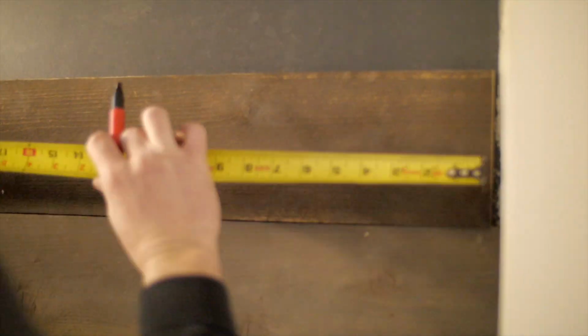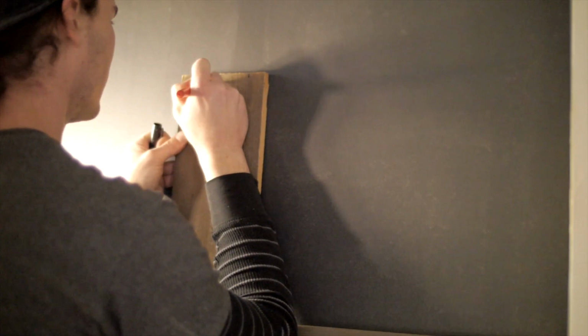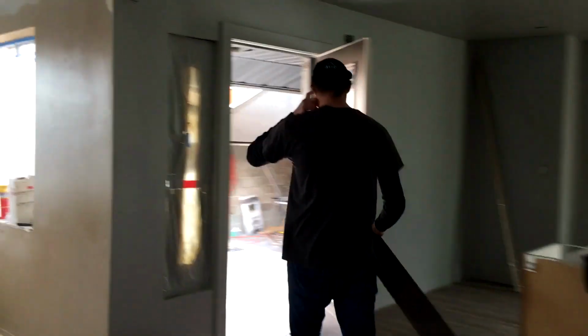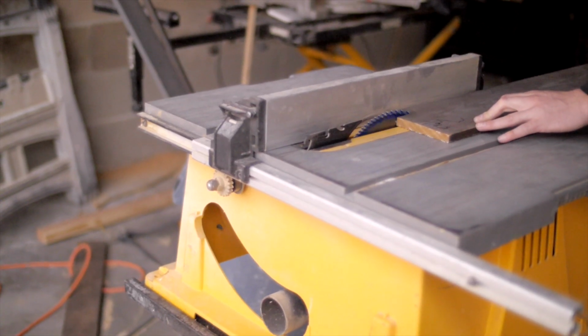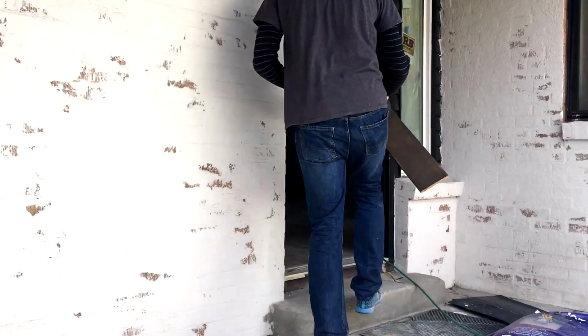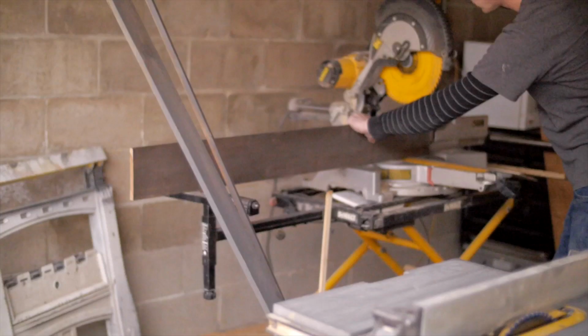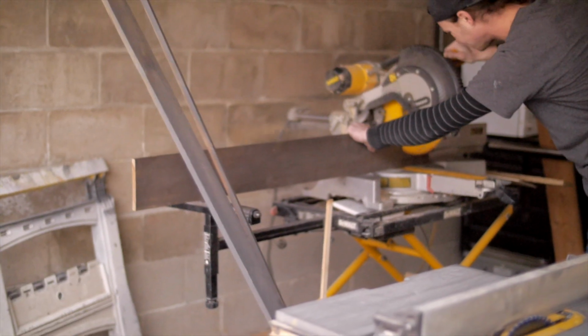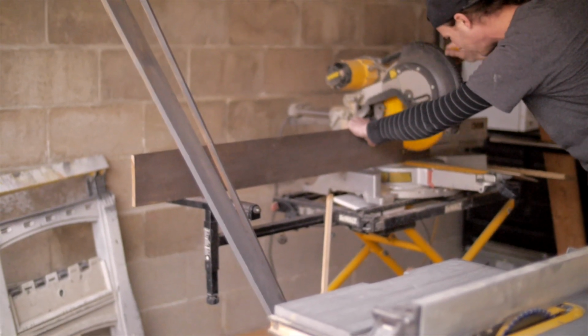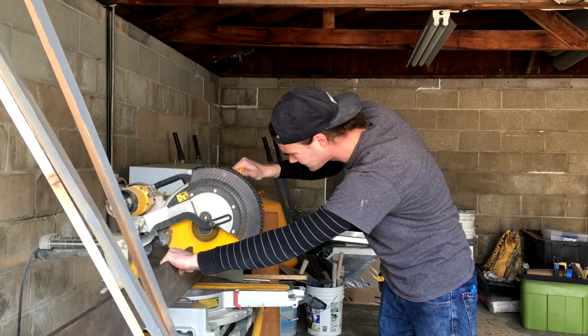From there we get our measurement on where we want to have our seam line up. From there we go outside and cut it and bring it back in and get it installed on the wall. So the biggest time consumer on this project is cutting our pieces to fit. Pretty much every time that we have to make a cut, it takes about 1:30 seconds to go out to the saw, cut it, and bring it back in.